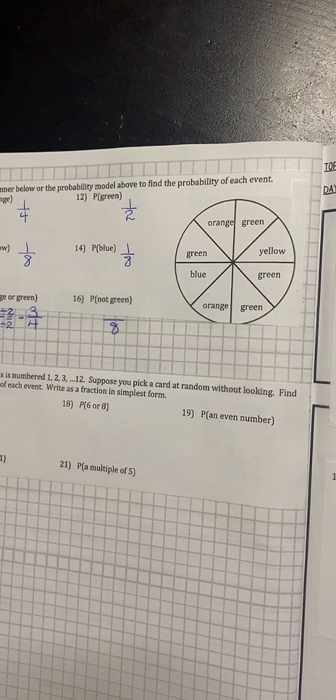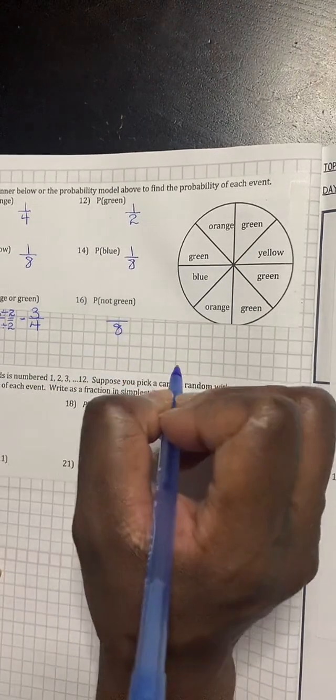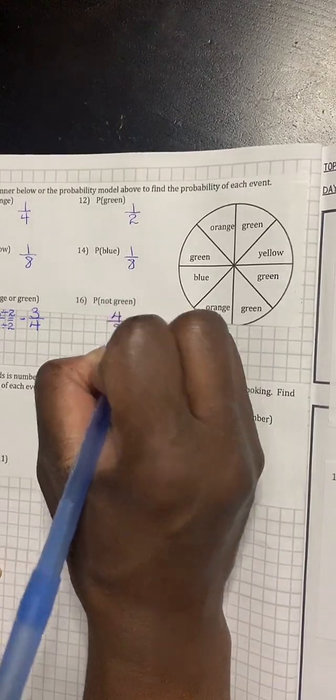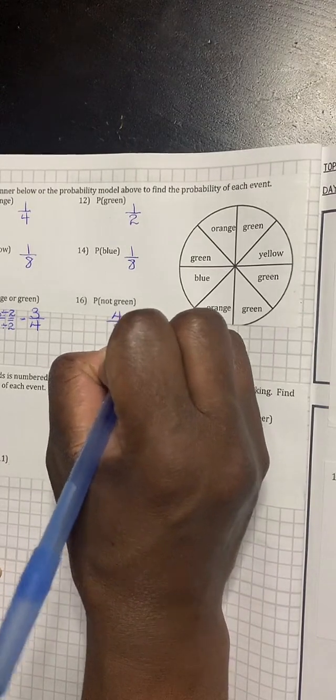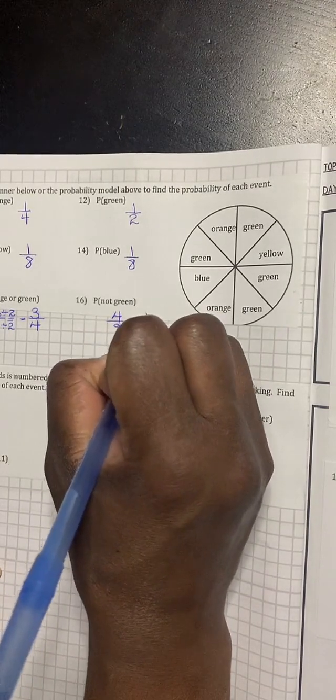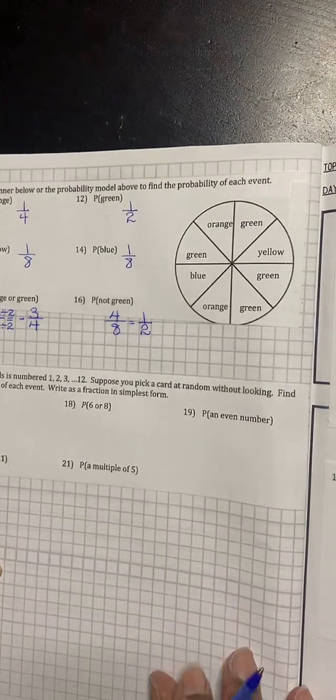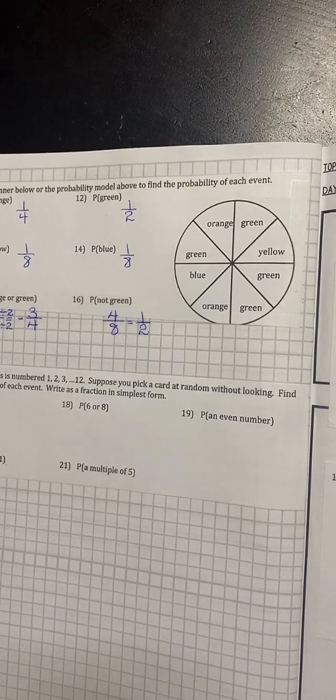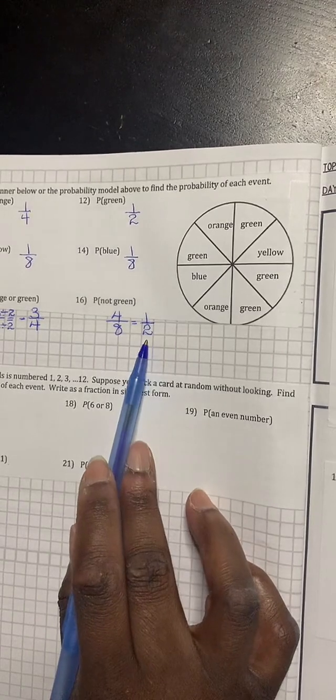So not green, we're saying 4 out of 8, which reduces to 1/2. So good. At 50%. Yes, 4/8 can be reduced to 1/2.